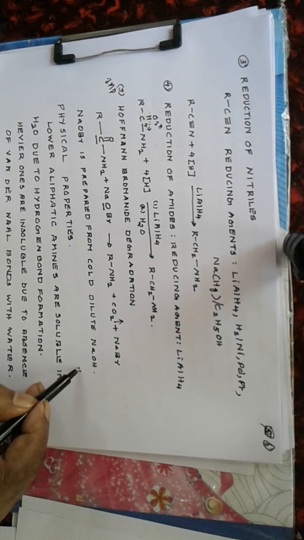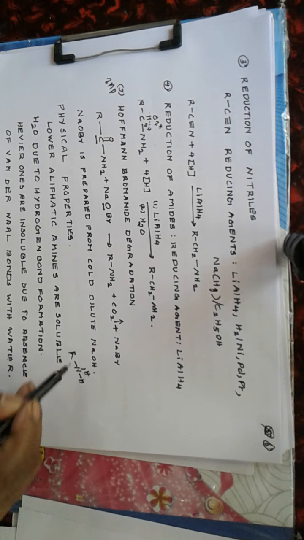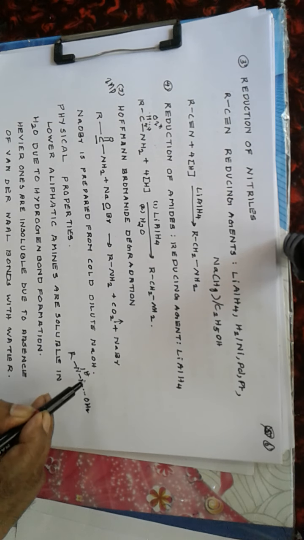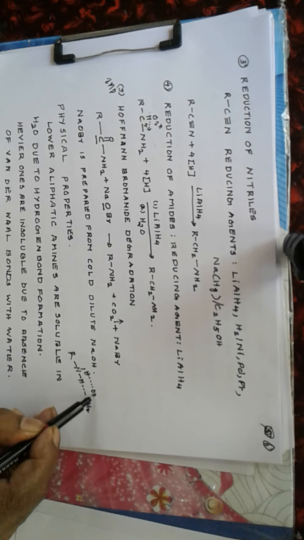The NH2 group forms hydrogen bond with the oxygen atom of water, so that they are soluble in water.